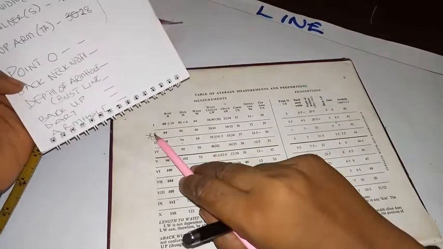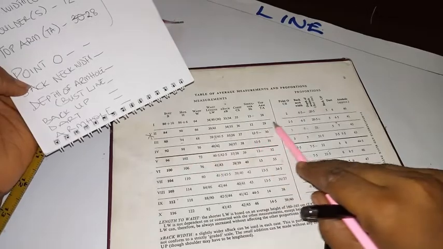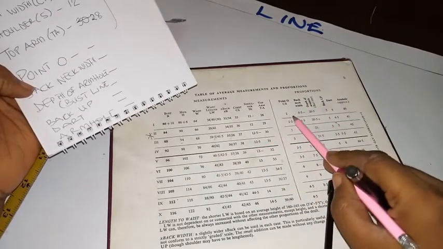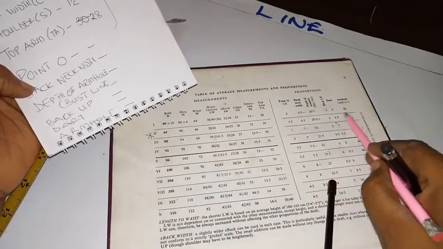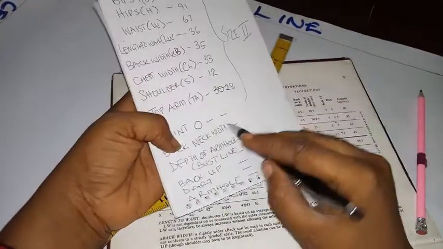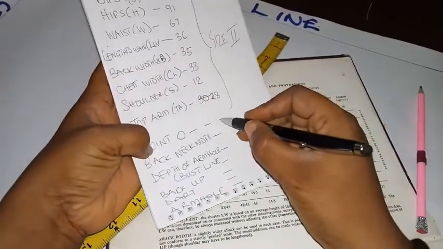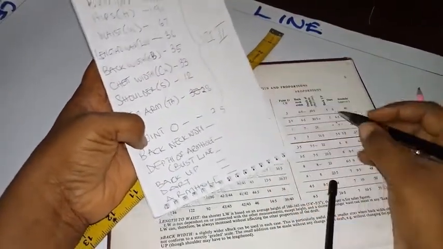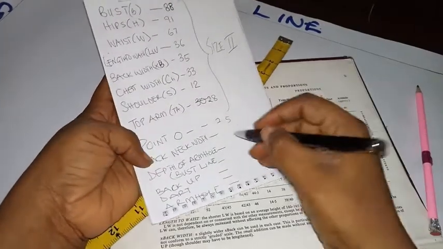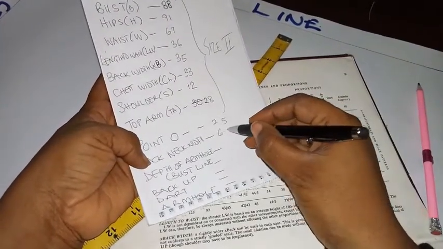Okay, since we are using size 2, that means here, when we now come to proportion, everything in this proportion is what we are going to be using for size 2. So 0.0 for size 2 is 2.5. Back width is 6.5.